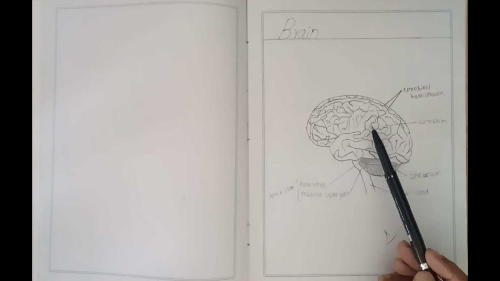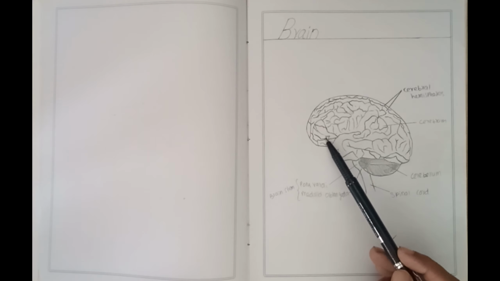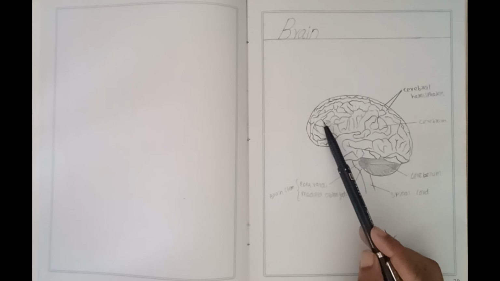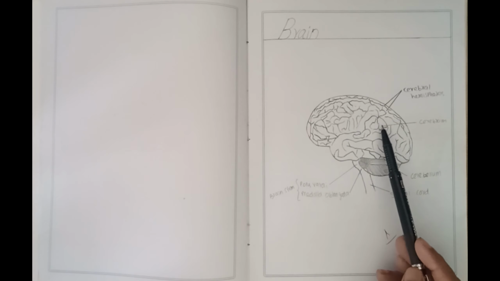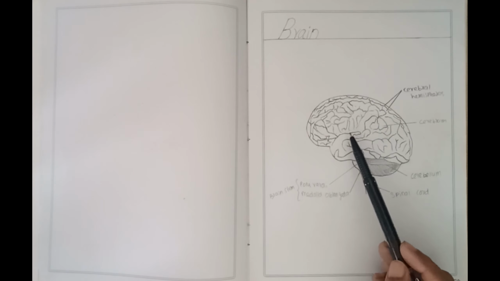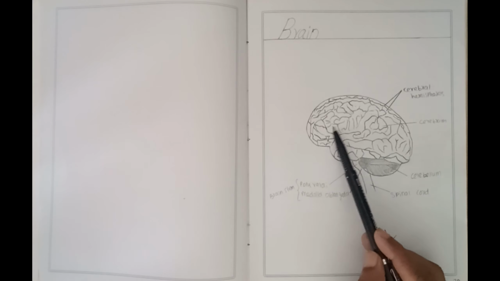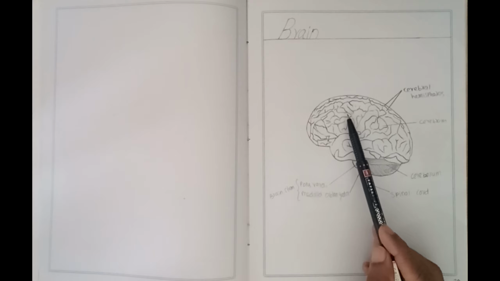Cerebrum is the largest part, divided into two hemispheres. It is highly convoluted with ridges and grooves. The outer region, the cortex, contains cell bodies of neurons. Neurons are the basic cell part of the brain. We already discussed the structure of neuron in our channel.